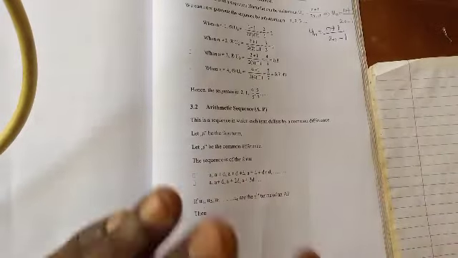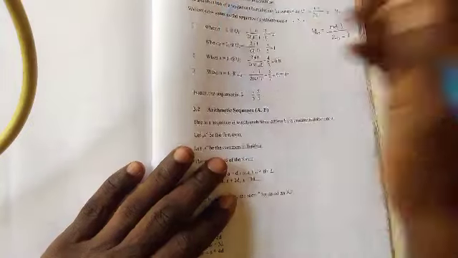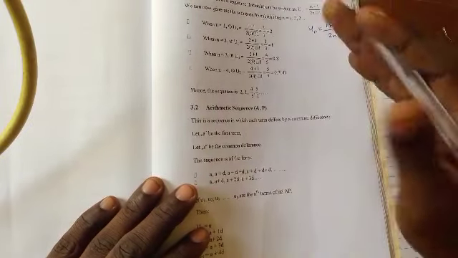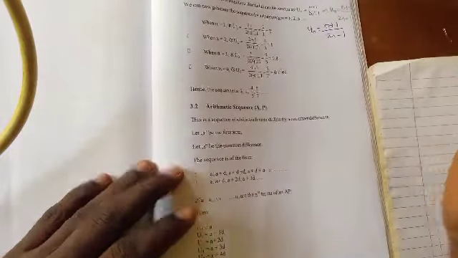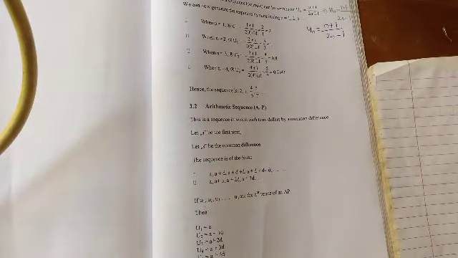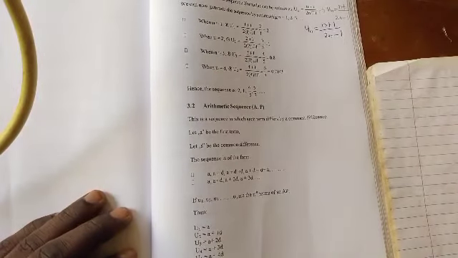But an infinite sequence is one where the terms are uncountable. That is, it is infinity. The values go on as much as possible.